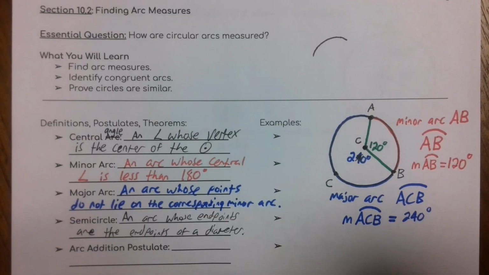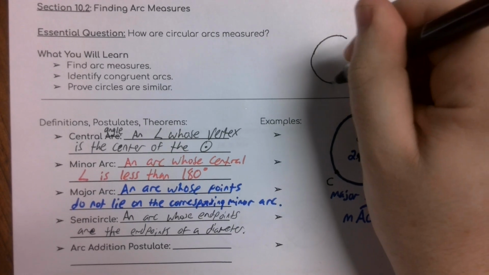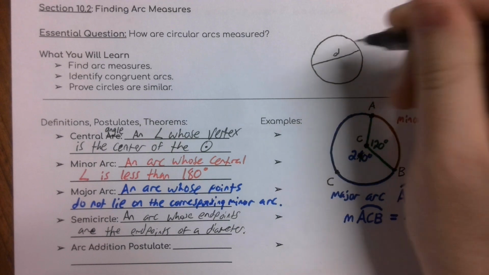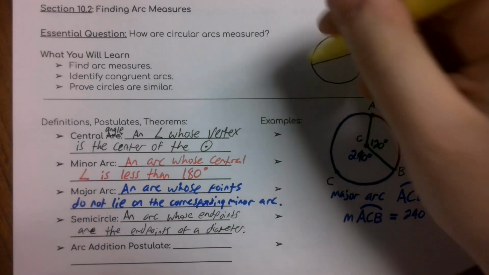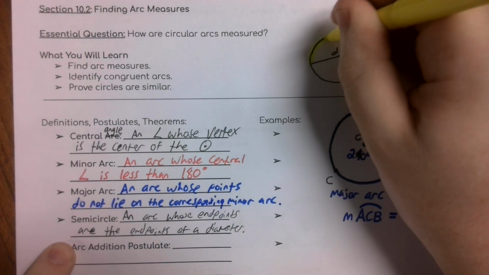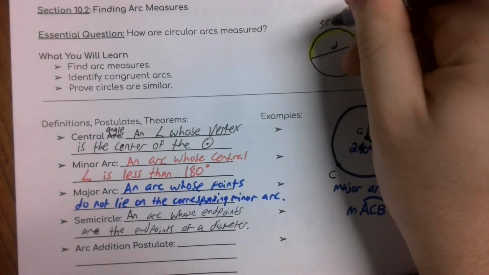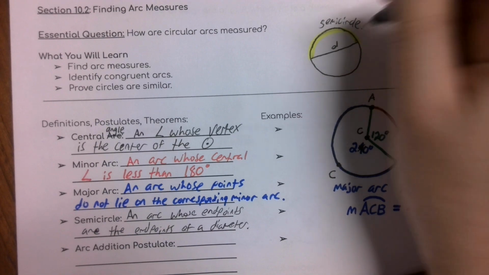An example of this I will draw up here. Let's say we've got a circle here, and we've got diameter d. A semicircle would be the arc that covers all the points through that diameter. Perfect.